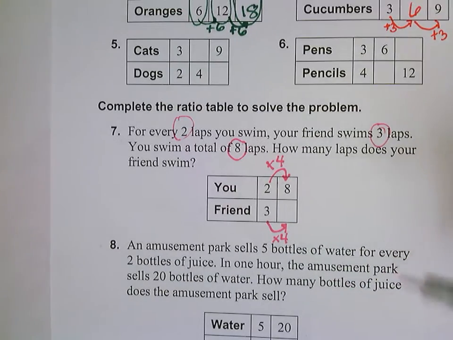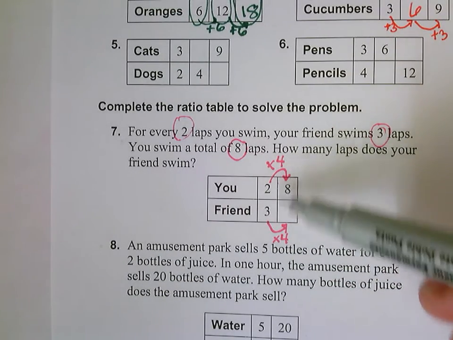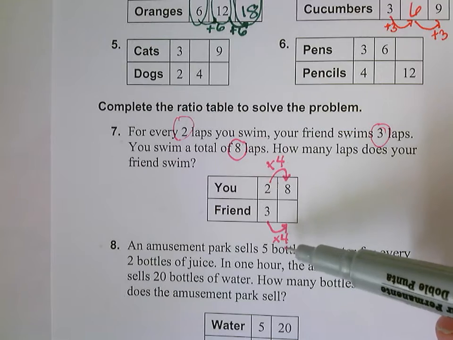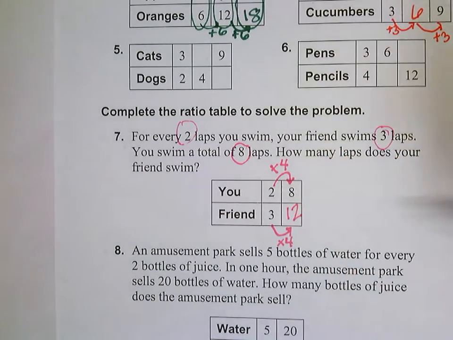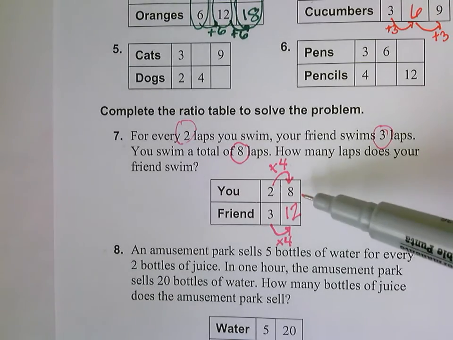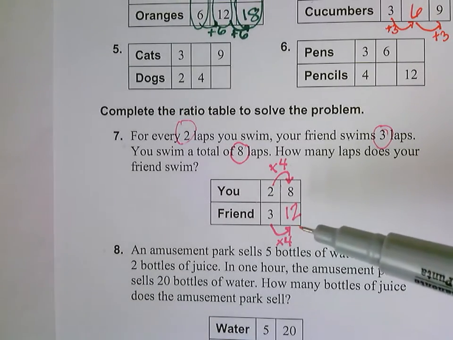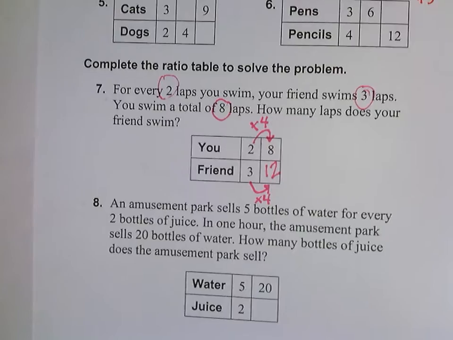Okay, remember, whatever we multiply by on the top, we're going to multiply by the same amount on the bottom. 3 times 4 gives me 12. So if I swam 8 laps, my friend swam 12 laps. Let's try one more problem.